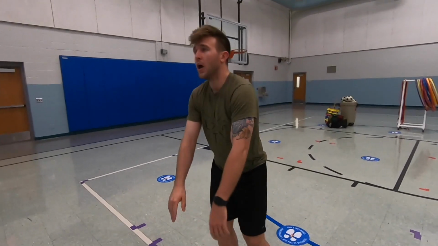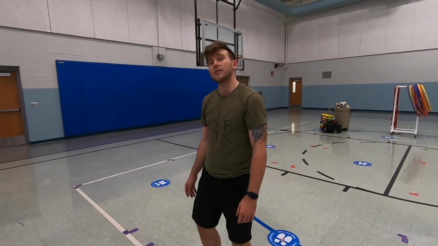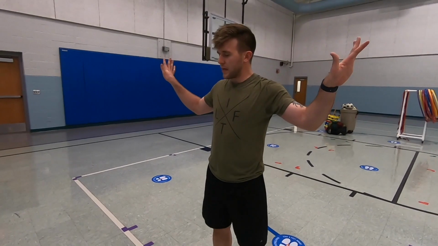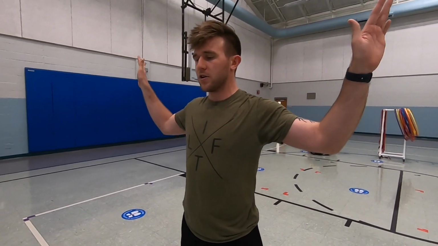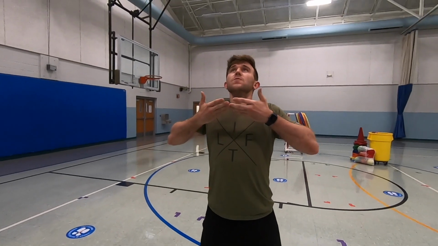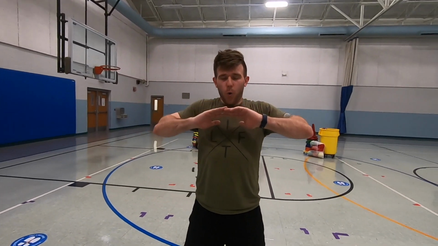All right, doing some breathing treatments real quick. I want you guys to go like this. Just do the hand motion because it helps you figure out where you're breathing, okay? So you're gonna breathe in. 1, 2, 3. And breathe out. 1, 2, 3. Nice job. Breathe in. 1, 2, 3. And breathe out.